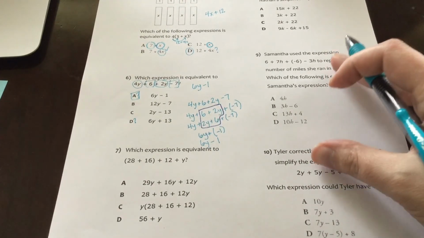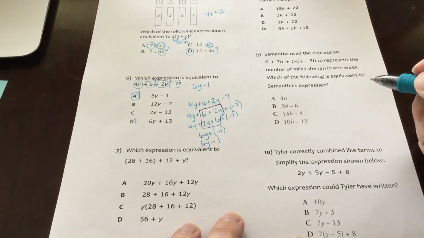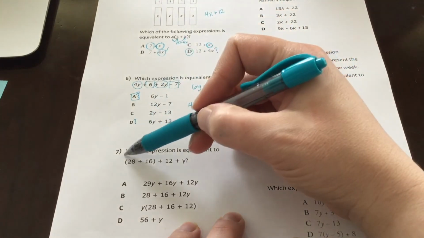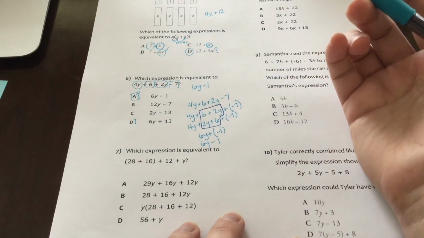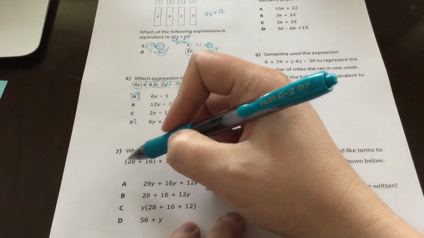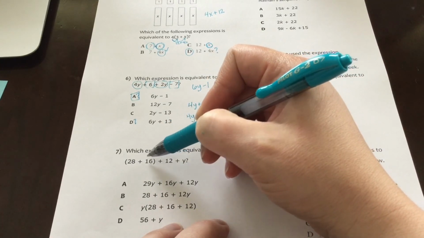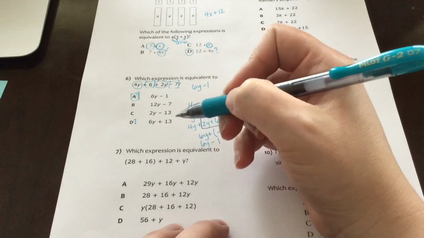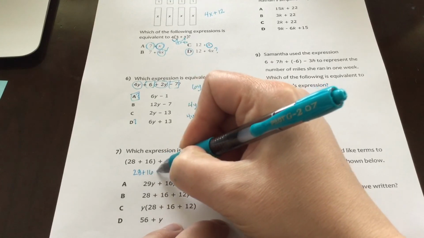For number 7, which expression is equivalent to 28 plus 16 plus 12 plus y? I'm going to begin by simplifying what I was originally provided. I don't see any number outside the parentheses that tells me to multiply with it. And the associative property says numbers can be grouped together when you add. They could also be grouped differently like that. It wouldn't make a difference. So I'm going to drop those parentheses off because the entire expression is addition.